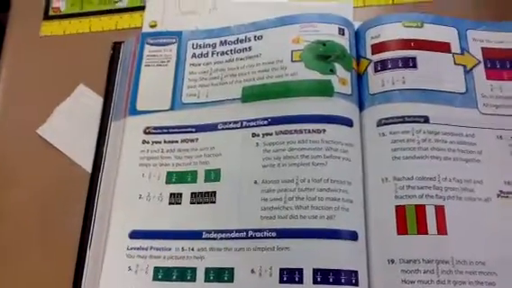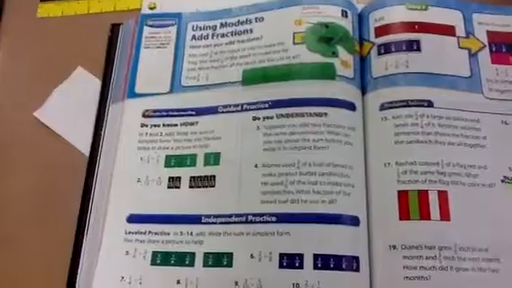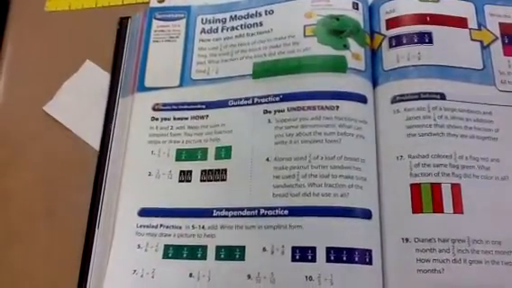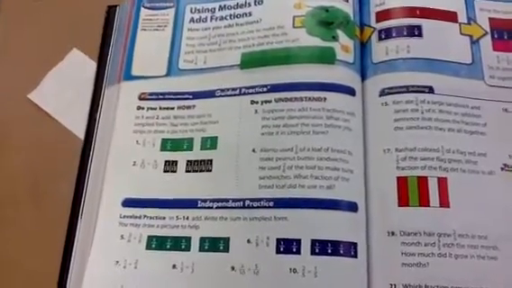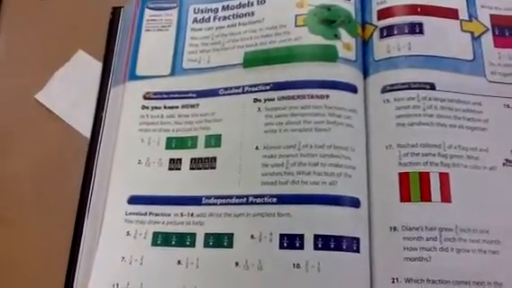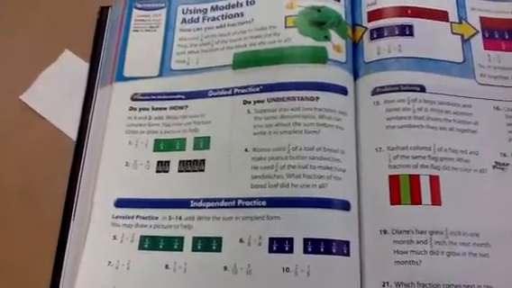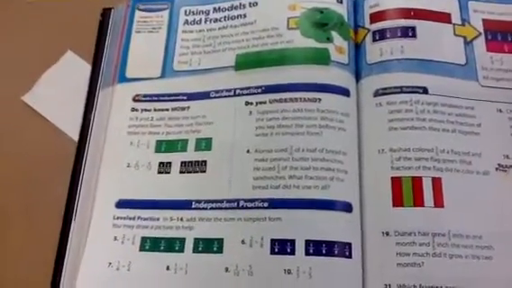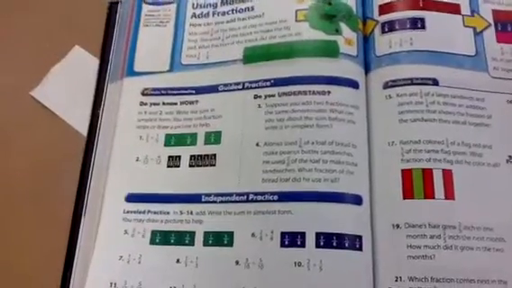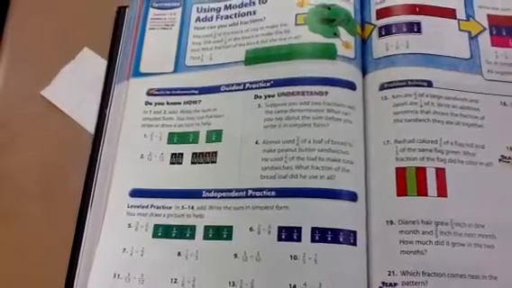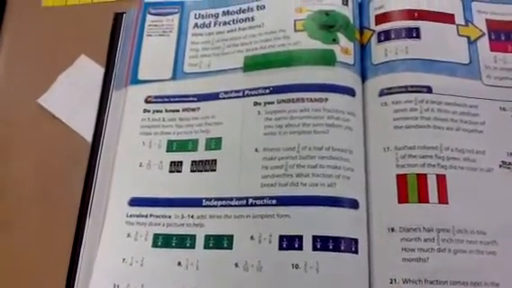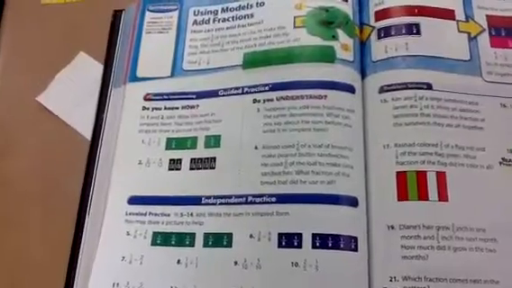We add 2 plus 4 and get 6 as our numerator. And what do we do for our denominator? Keep it the same, which will be 12. What is our new fraction when we add 2/12 and 4/12? Yes, ma'am. 6/12. Can anyone tell me about 6/12? Well, 6 has a 12 in it for a multiplication. So, is 6/12 simplest form? No.